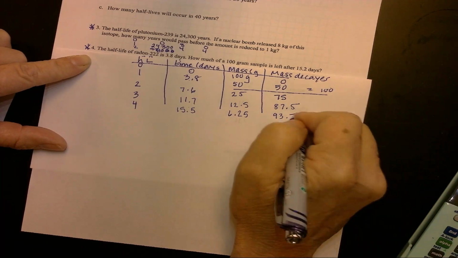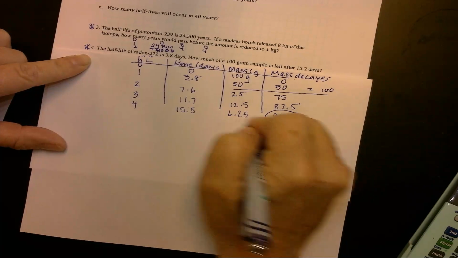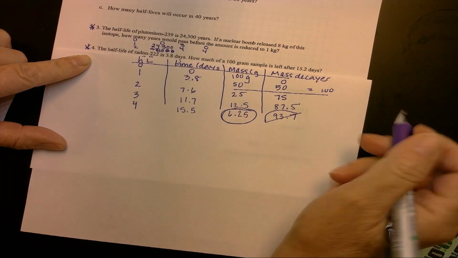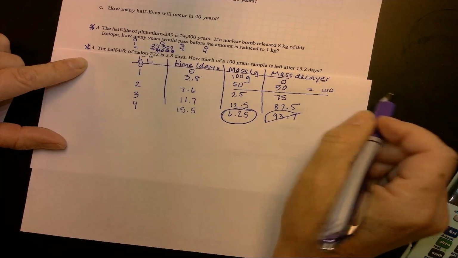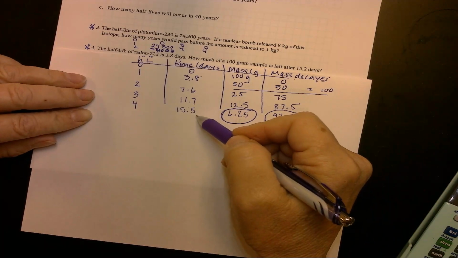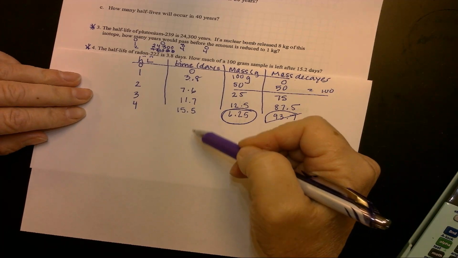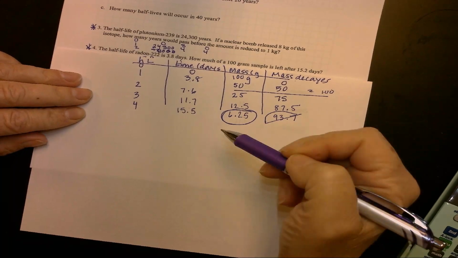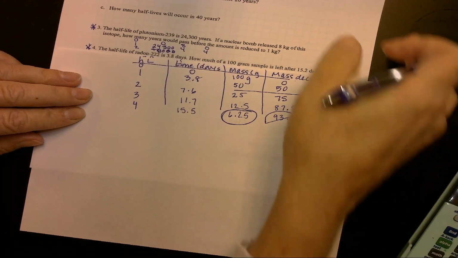So how much will be left is 6.25. That's how much will be left. I know that this is a little bit off, but don't forget we have a mathematical equation which calculates this perfectly for us. So for those of you who are using the mathematical equation, you would get exactly 15.5.